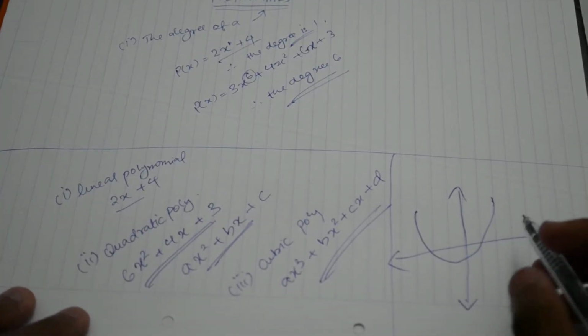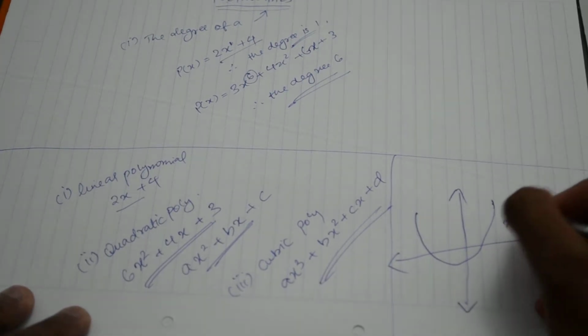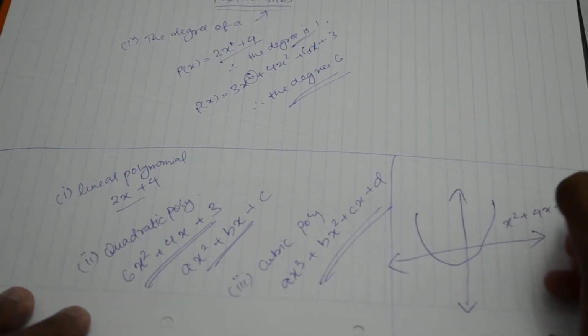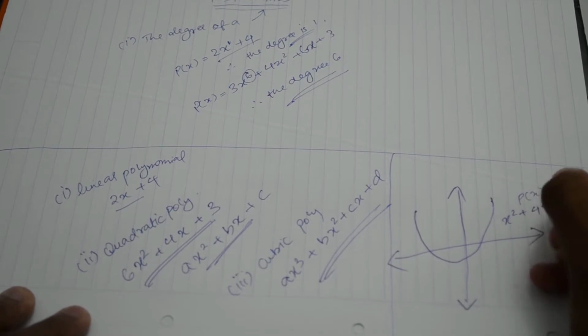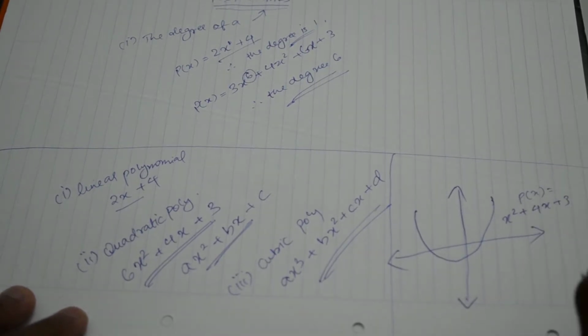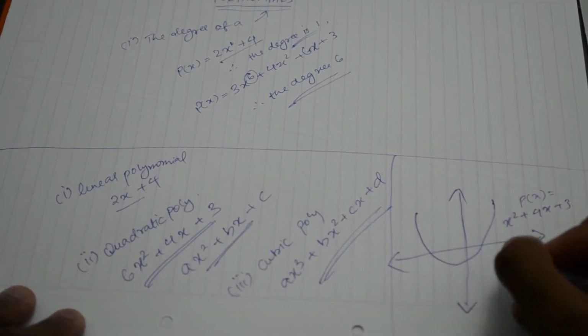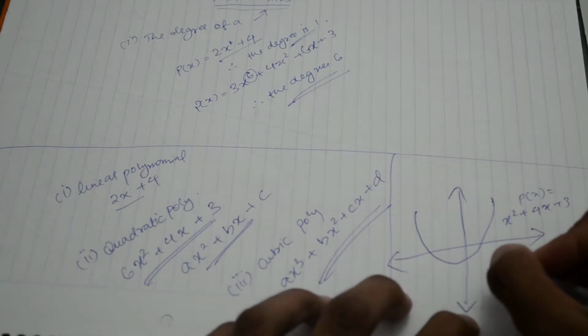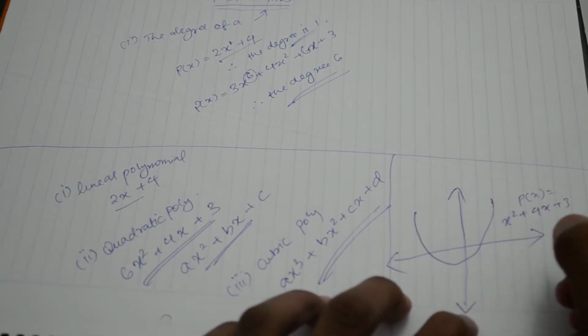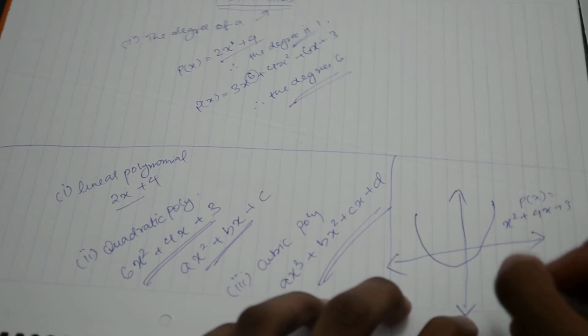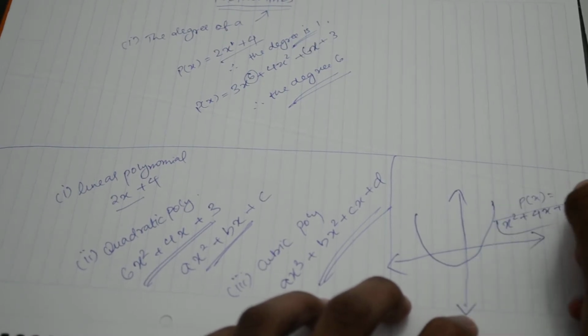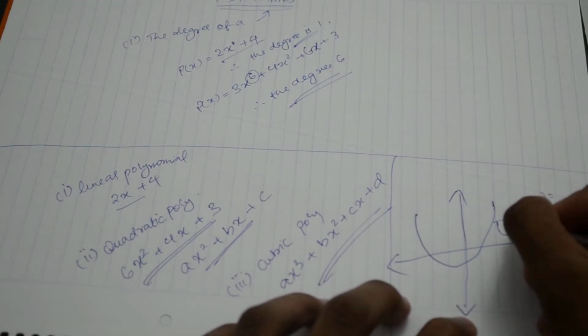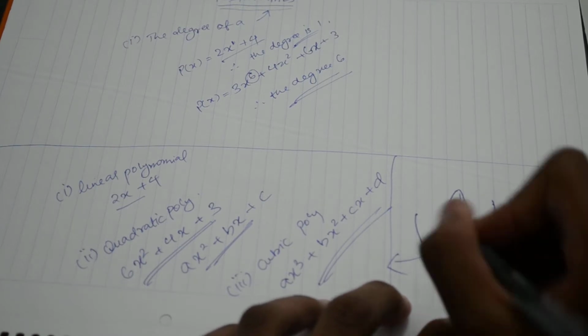And this can be of the equation p of x is equal to x square plus 4x plus 3. They can ask you to find the zeros. Finding the zeros is basically finding the roots. That's basically saying find for what value of x this will be equal to 0.